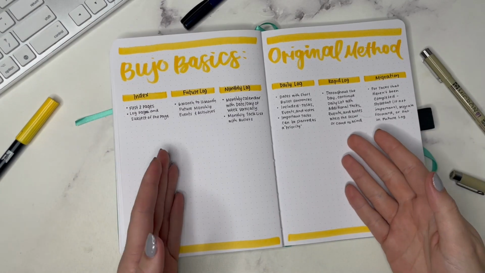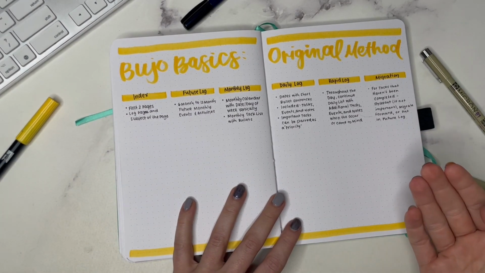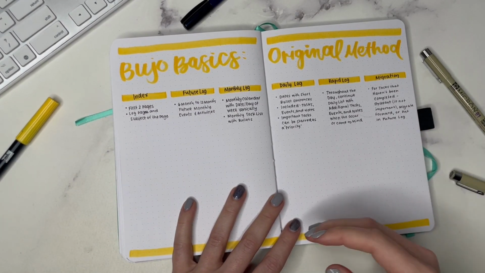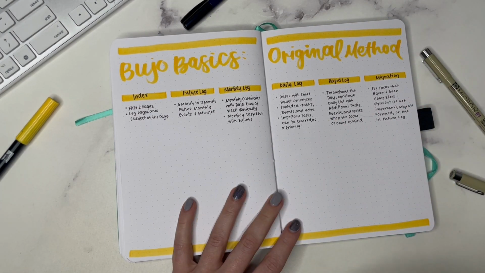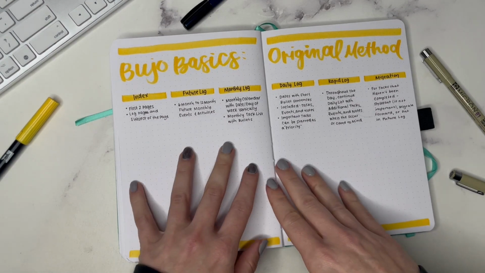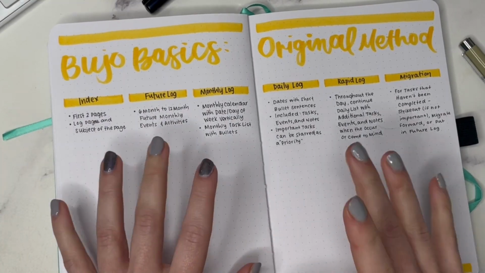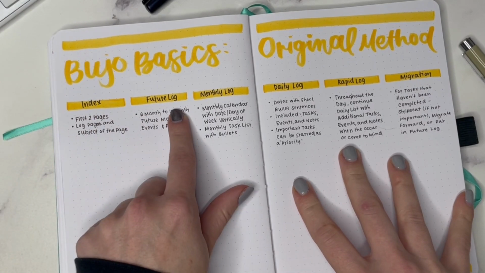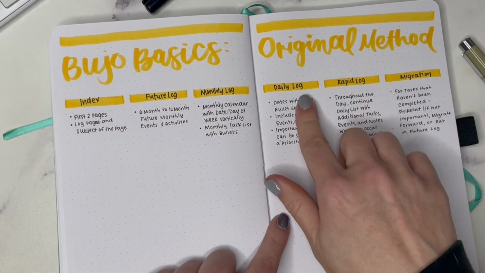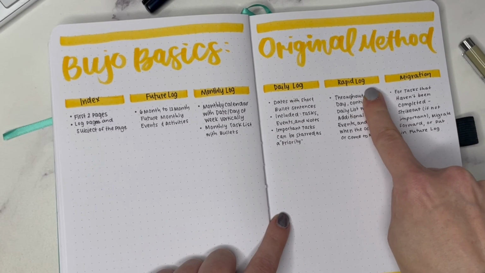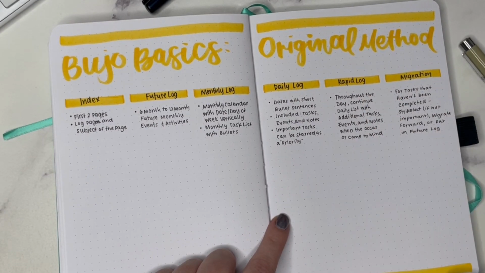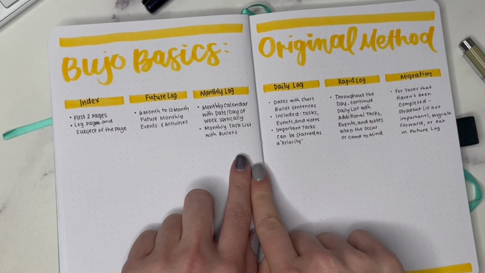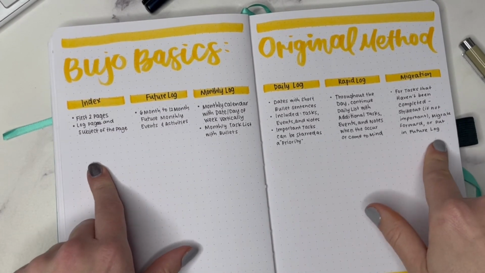So if you are new to the bullet journal community, you may not know where the basics of this whole trend, I guess, came about. So the original method breaks down into 6 categories. There is an index, there's a future log, there's a monthly log, a daily log, rapid logging, and migration. So all of these can kind of go together.